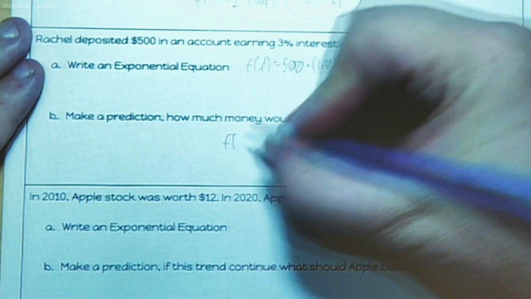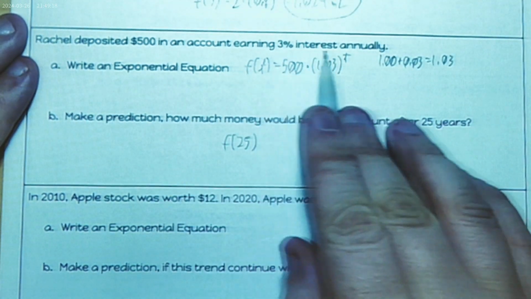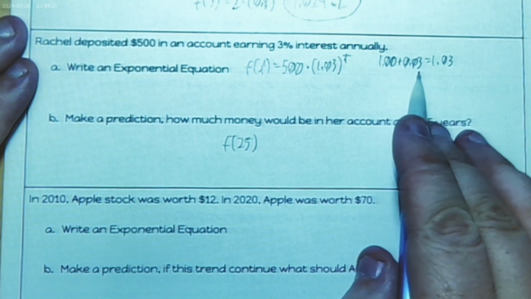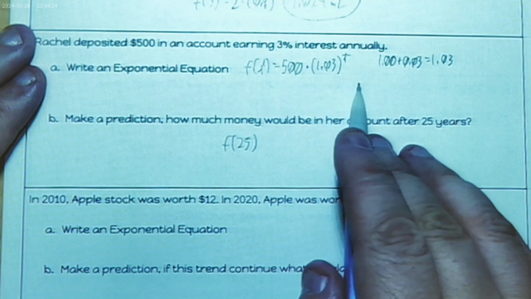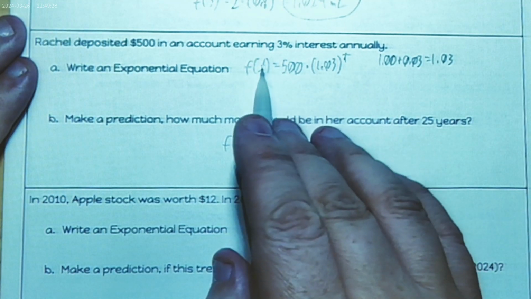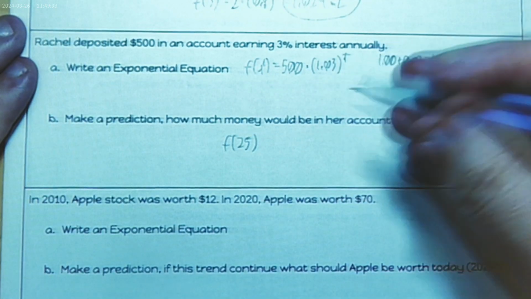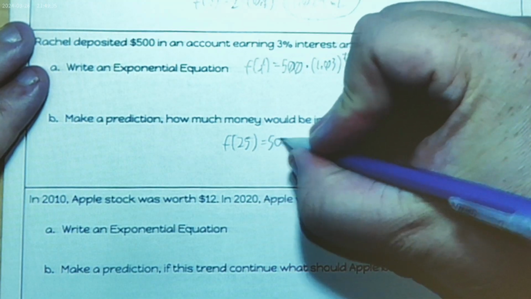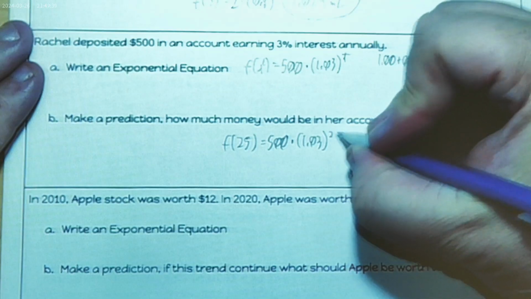Let's give it a try. So f of 25, because it's earning interest annually, the 3% is happening at the end of every year. So this equation is written in reference to years, and whatever time we feed in has to be in years. Thankfully, that's what we're given. So f of 25 equals 500 times 1.03 raised to the 25th power.